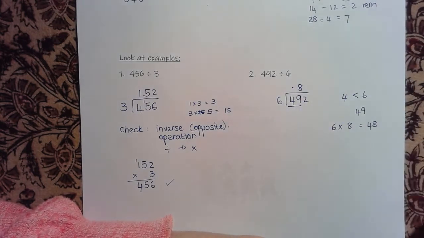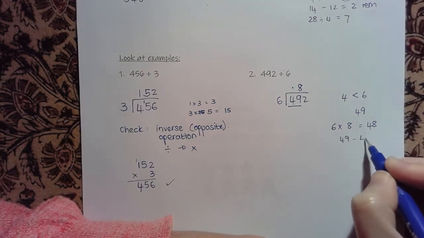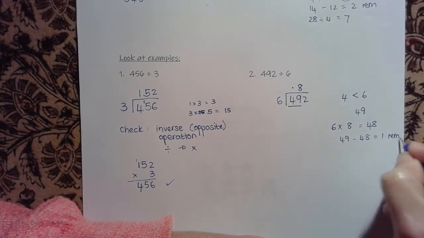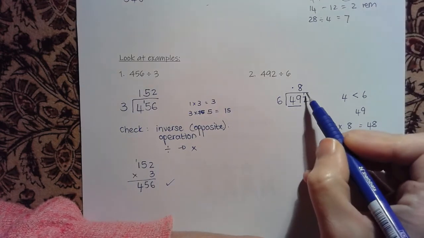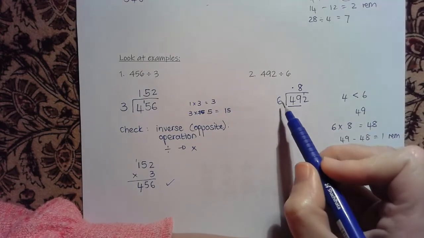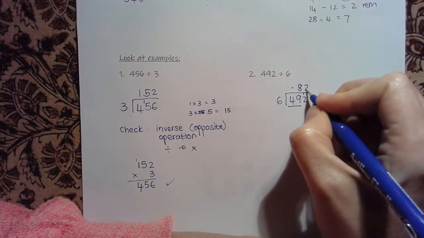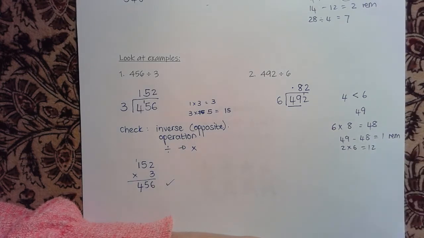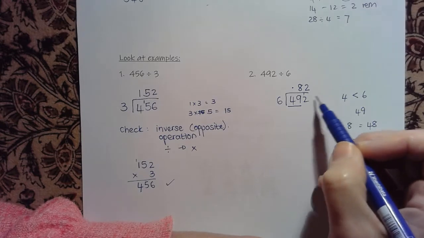So 6 divides into 49 8 times. So what is 6 times 8? That is 48. So what's the difference between 49 and 48? That is 1. That's that little remainder that I will be writing above the 2 now. So this 2 is changing to 12. Now, can 6 divide into 12? Yes, it can. How many times? 2 times, because 2 times 6 equals 12. Right, so that's the end, there are no more digits left.